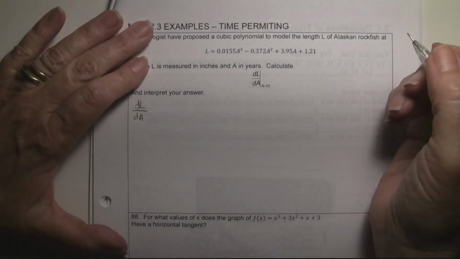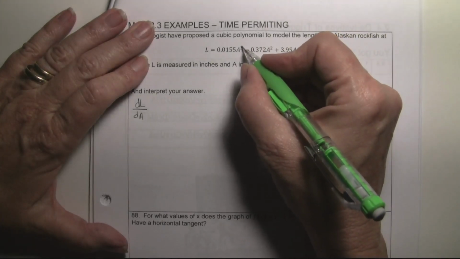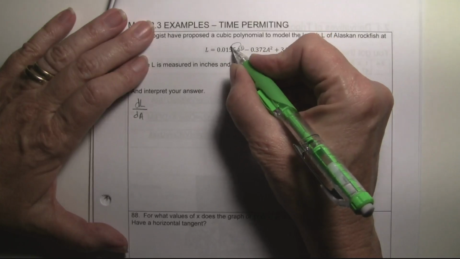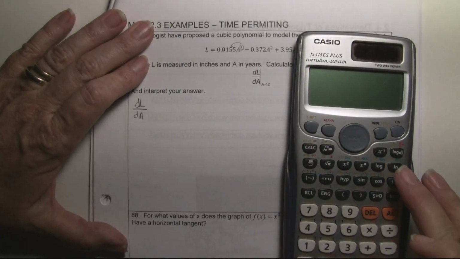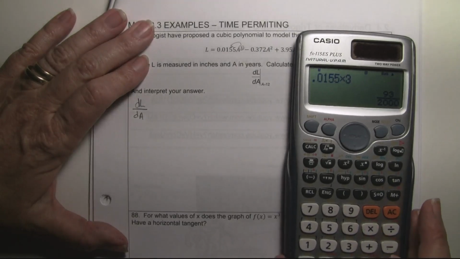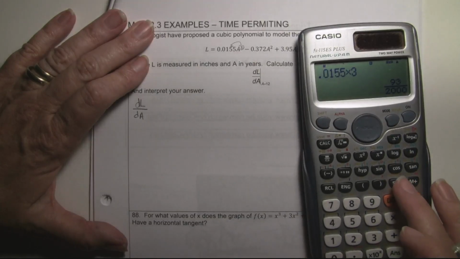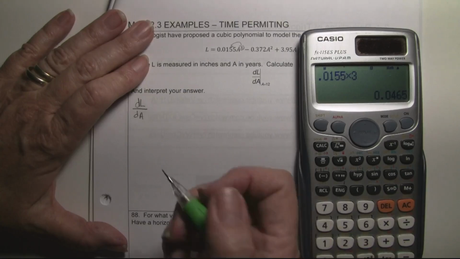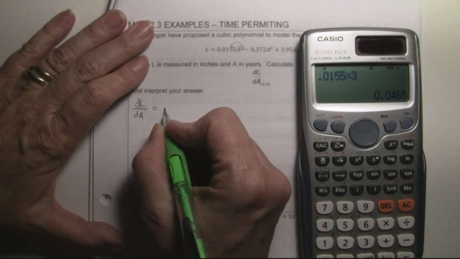dL/dA, and I notice that this is all just power rule. In 2.3, I was learning about the shortcut rules, so I don't have to find the limit using the long rules. I can use the shortcut rule. The power rule says take the exponent and multiply it by the coefficient in front. So in this case, can you see my calculator screen? I'm going to be multiplying 0.0155 times 3. This calculator wants to give me everything as a fraction, but I'm going to want it as a decimal.